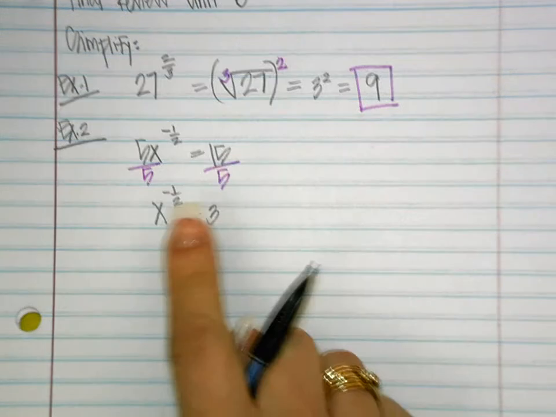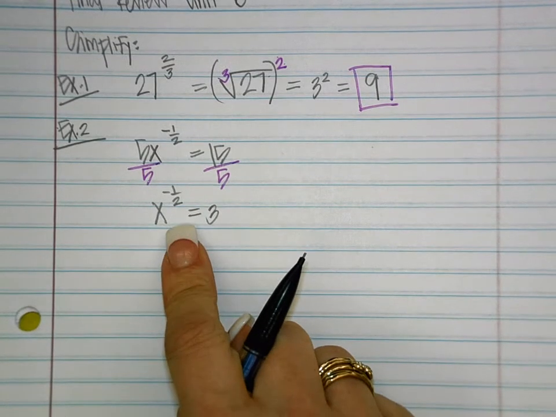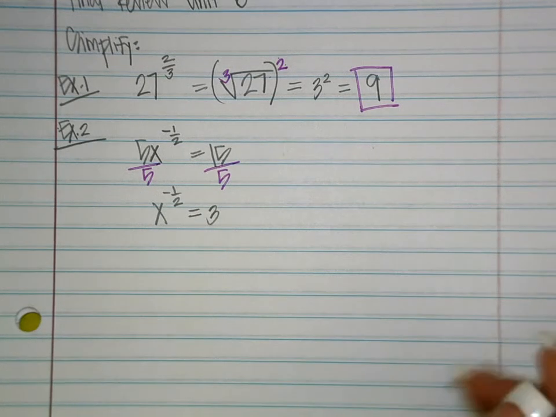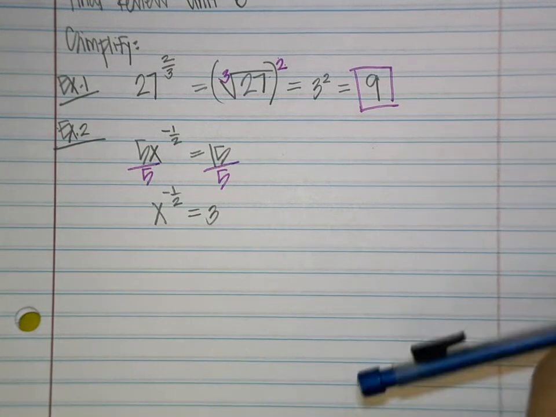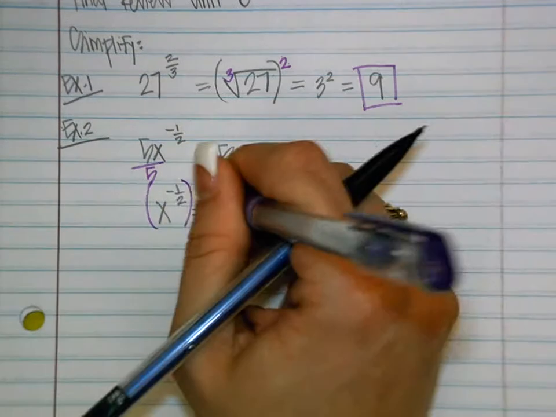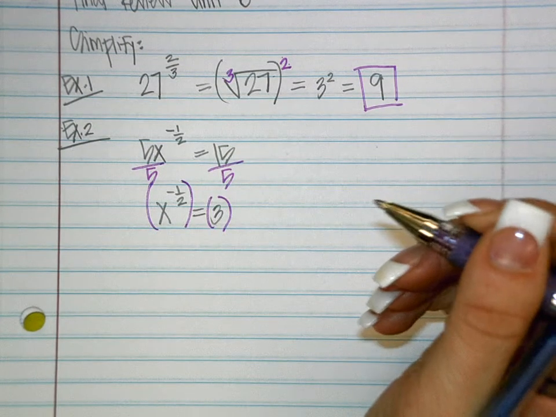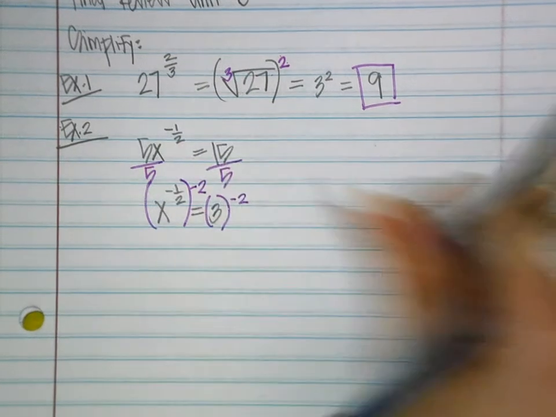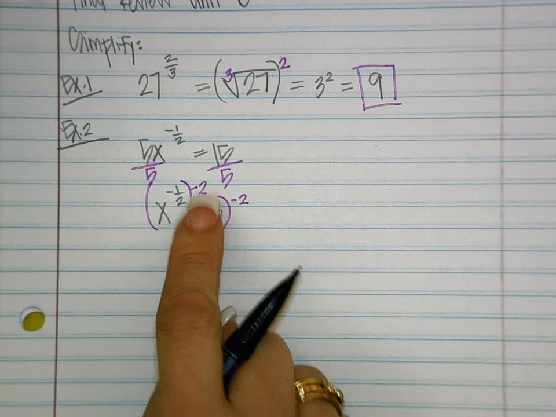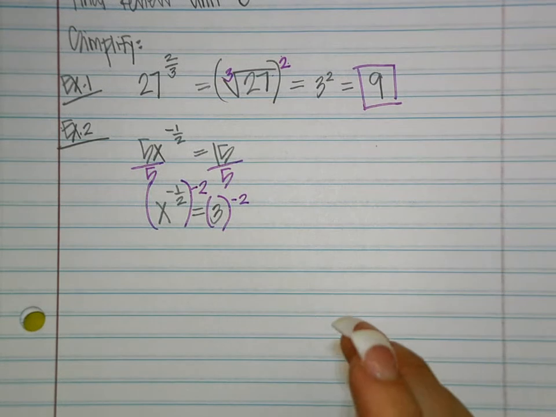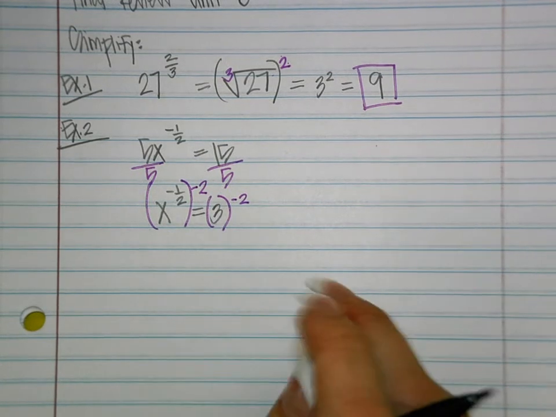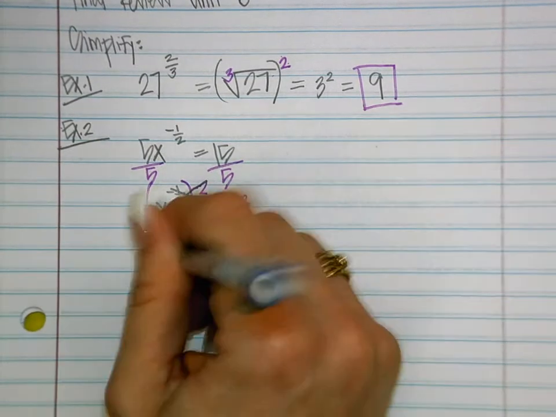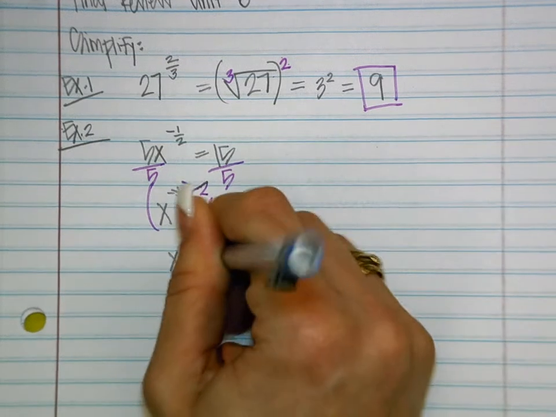Now, 2 different parts here. We have a negative power and a fraction power. How do you undo a fractional exponent? Reciprocal. The reciprocal of negative 1/2 is what? Negative 2. The negative sign does not change. Reciprocal just means the flipped over fraction. It has nothing to do with positive or negative. So when these multiply together, you're going to get the first power. So we just write x equals 3 to the negative 2.